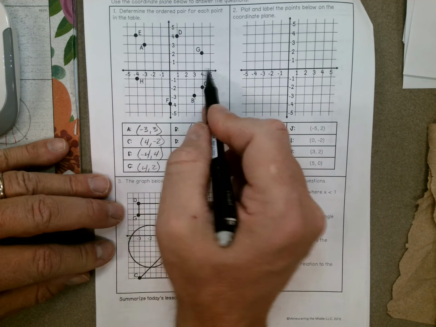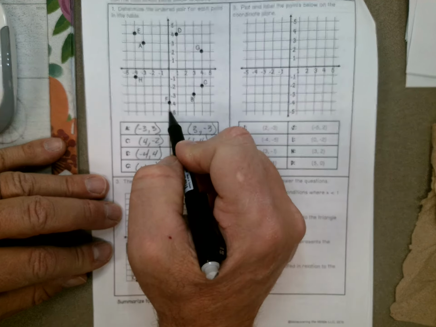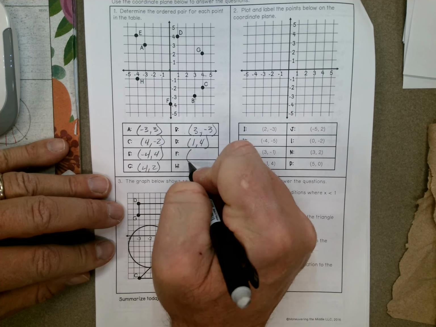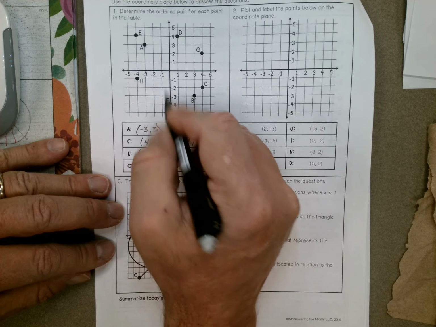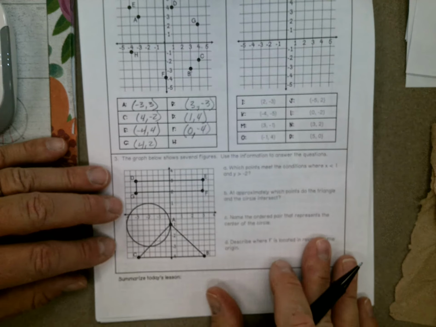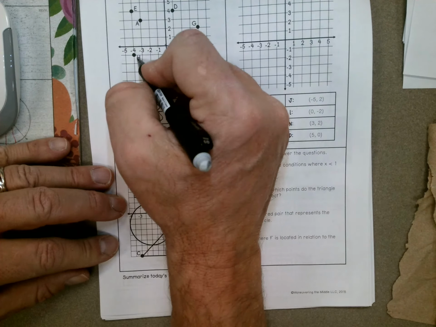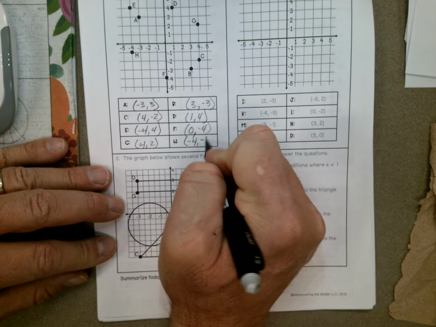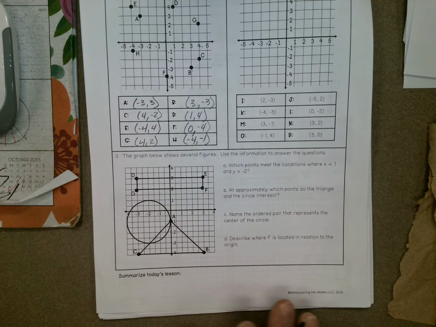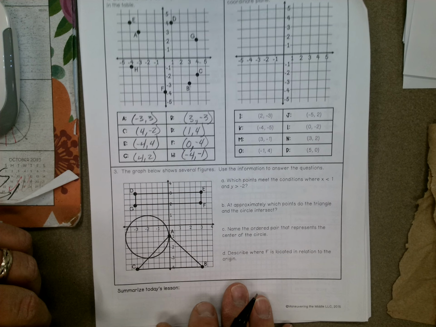F is, don't go left and right, we just go down to -4. So it's 0, -4, right? And that would be on the y-axis. And letter H is here, -4 and -1, okay? So hopefully, if you're just checking these, that worked out well for you.